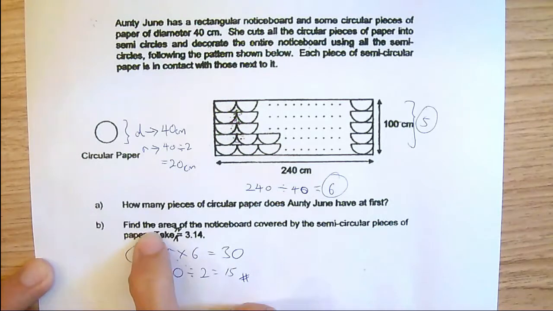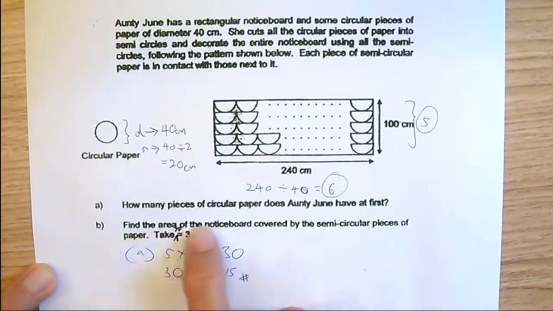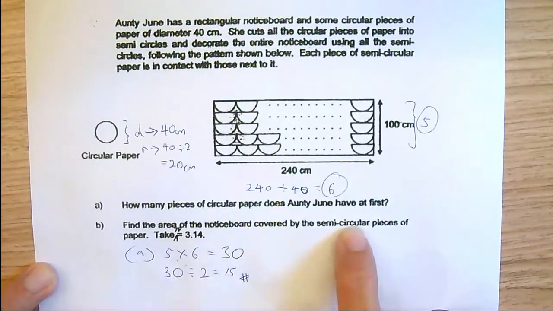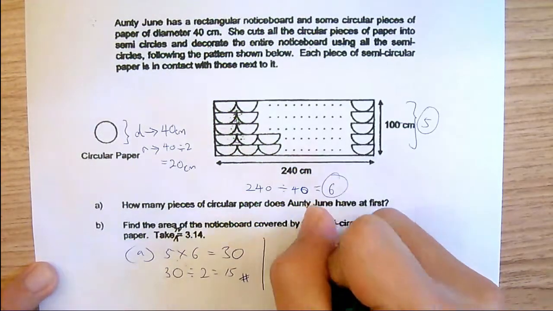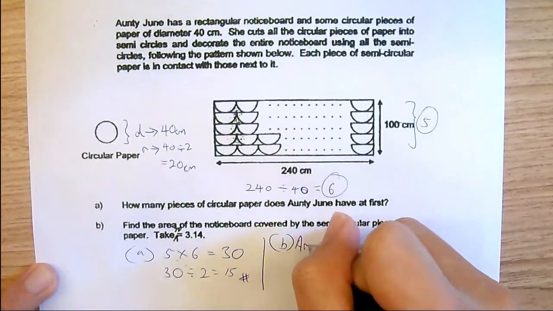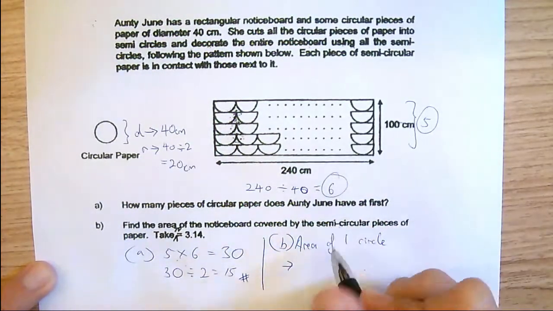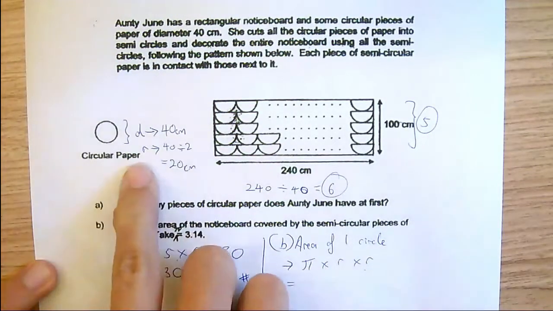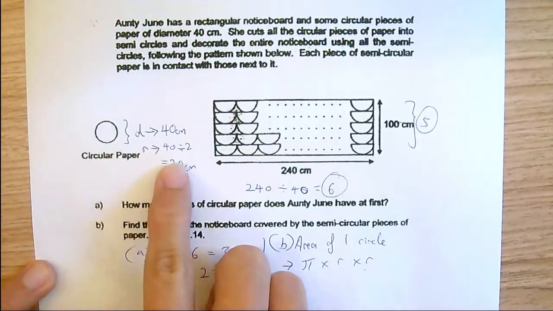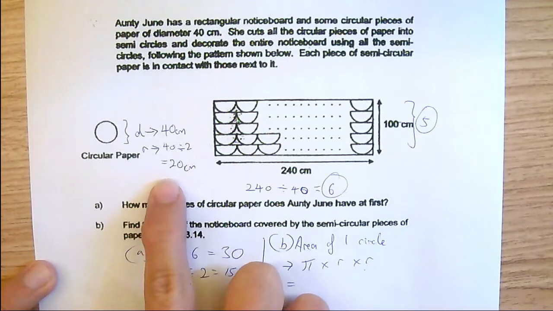They said to find the area of the notice board covered by the semicircular pieces of paper. To find the area of the notice board covered by the semicircular paper, isn't it the area of 15 circular paper? Now, can we find the area of 1 circular paper first? Now for part B, let's find the area of 1 circle. So always write down the formula first to remind yourself. It will be pi times r times r. So remember just now, this is what I did. I want to get all the information first before I even go to the working and then realize that I need it. Now we realize that the radius is 20 cm.